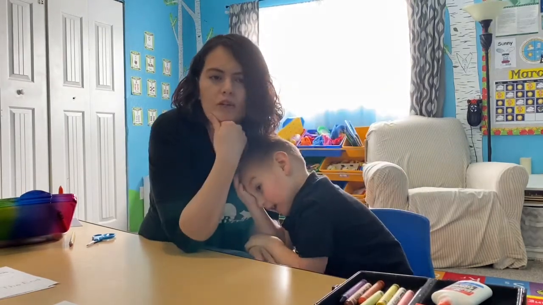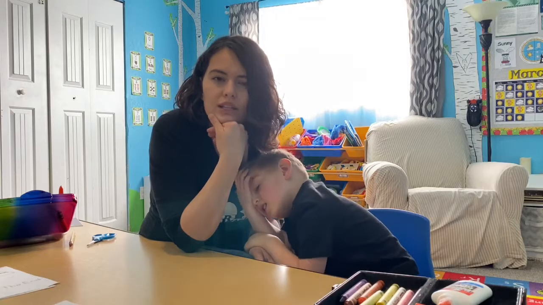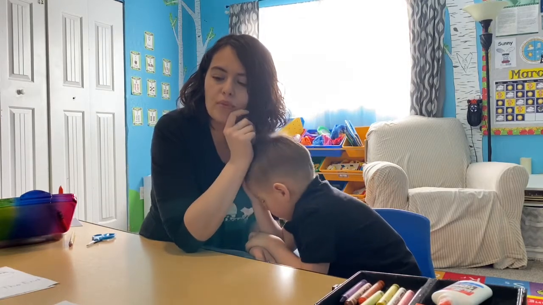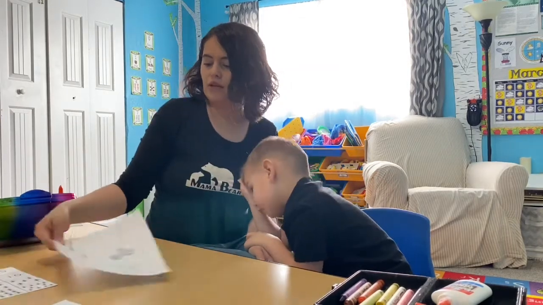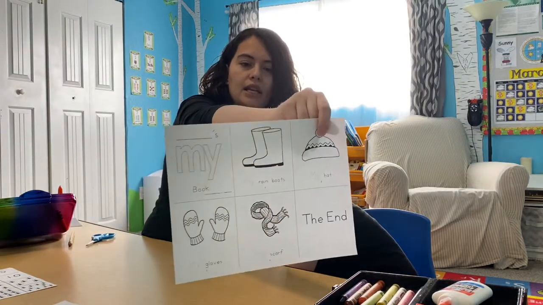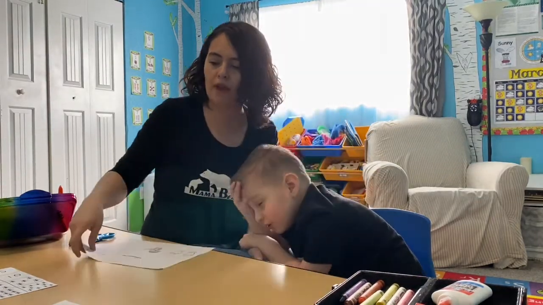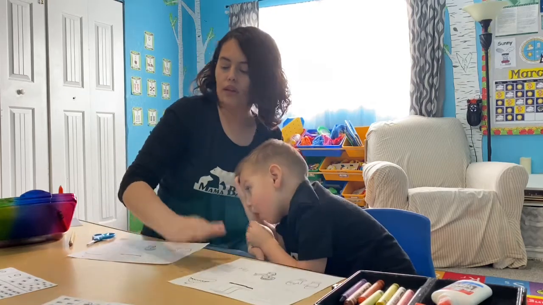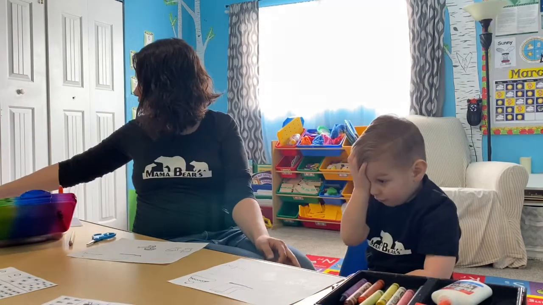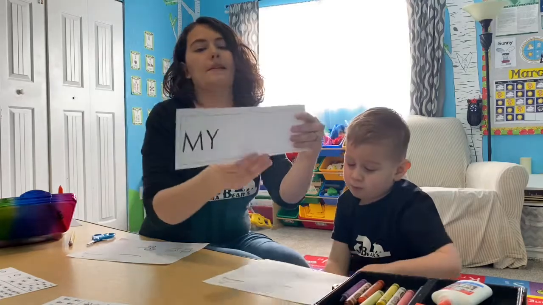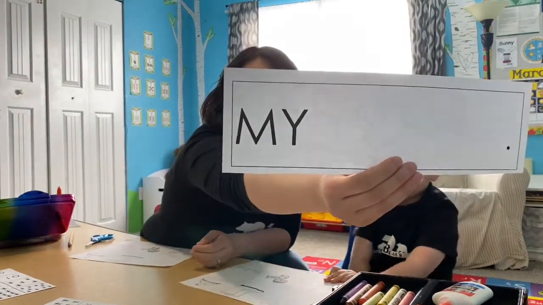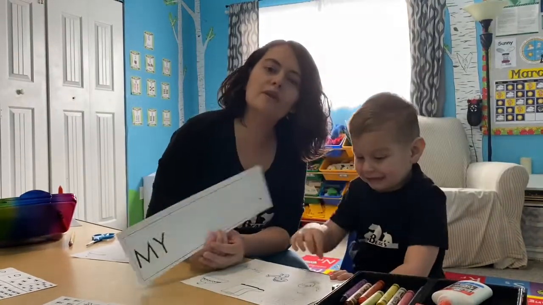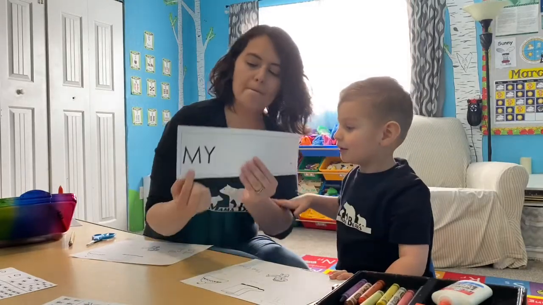We just talked about what we're supposed to wear for snow. Let's learn a special word and then we can make a book with it. So let's pull out your my page. That's right. We're going to learn about the word my. Let me pull out my big word my. You guys see my word? My. Just like we've been doing at calendar time. Hey. My.